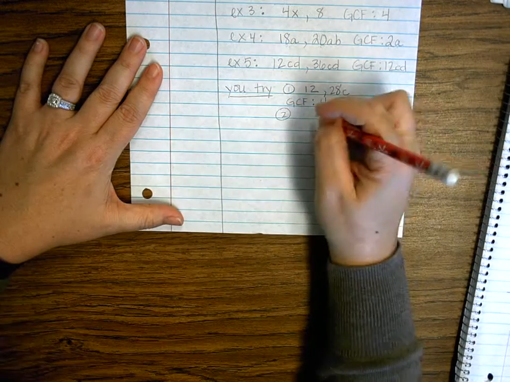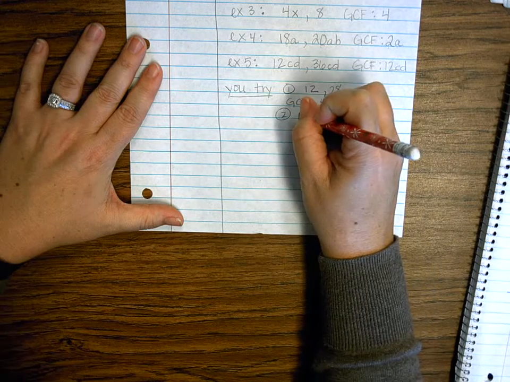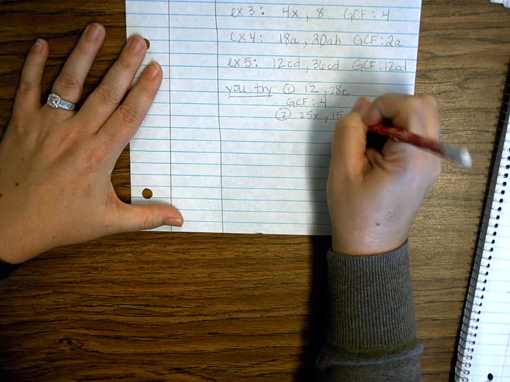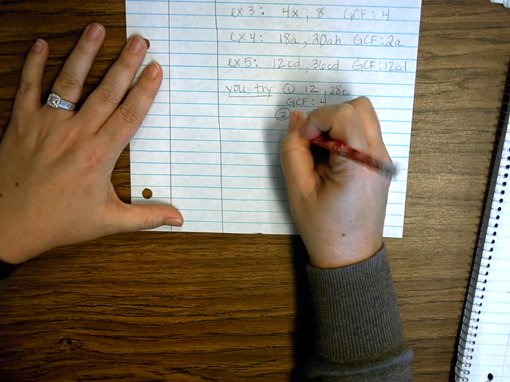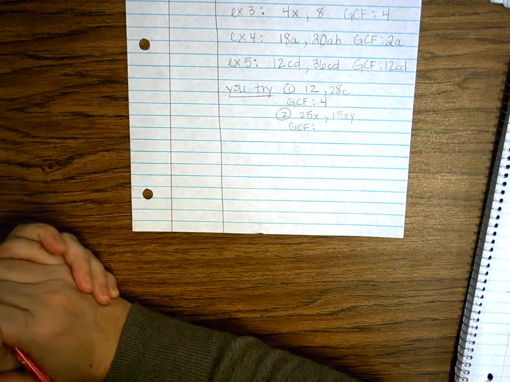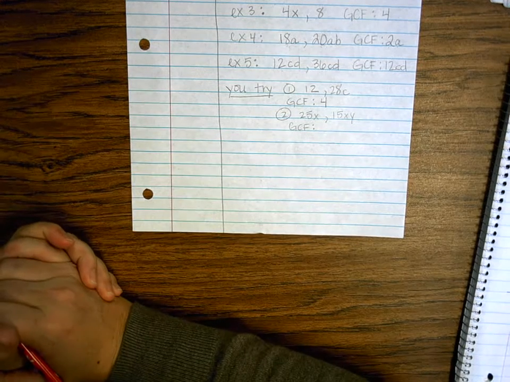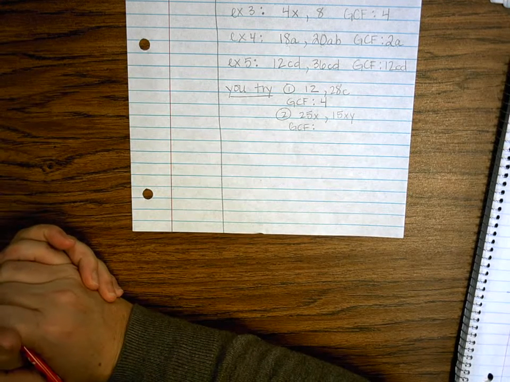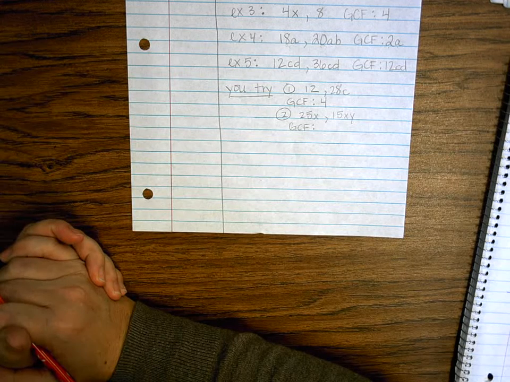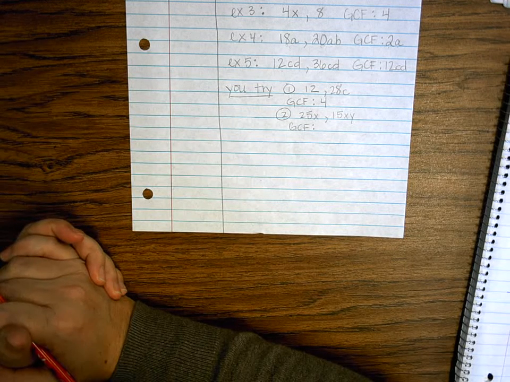Let's do a little bit easier one for you. 25x and 15xy. Again, do not yell out the answer. Just quietly raise your hand when you think you know. Quietly being the key word. I got it.